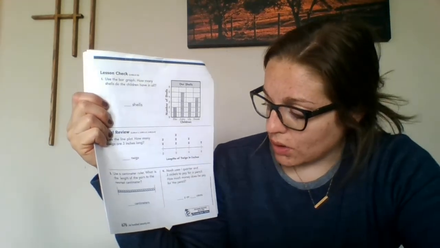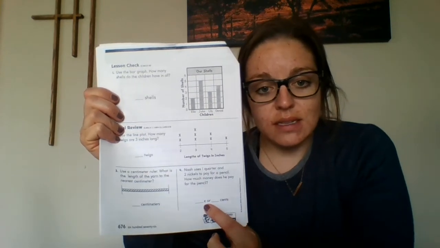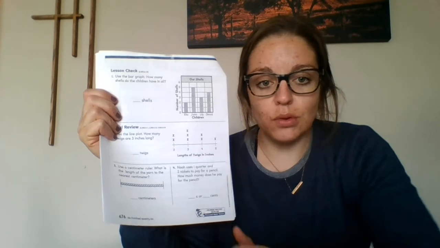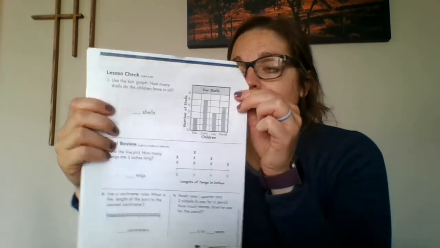Noe uses 1 quarter and 2 nickels to pay for a pencil. How much money does he pay for the pencil? And then they did it with a cent sign, and then they also wrote the word cents. You'll have the same answer on both lines. And that is lesson 10.4.